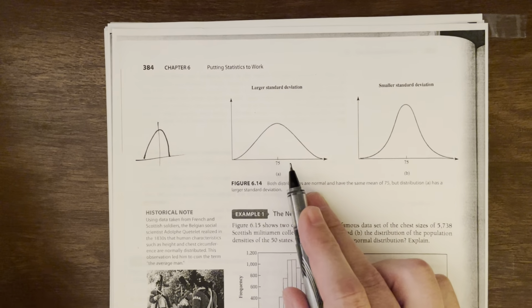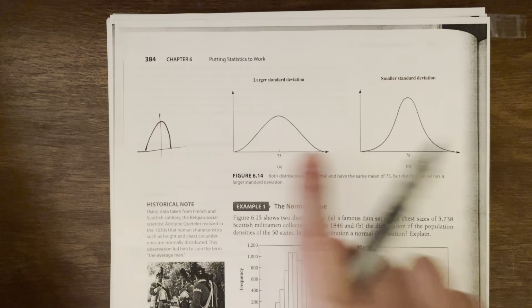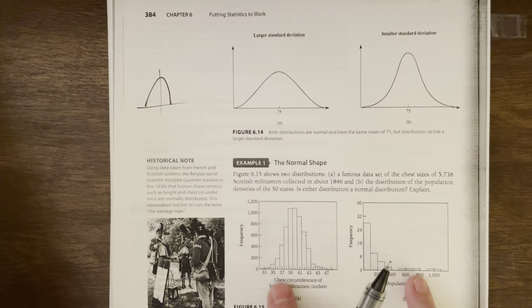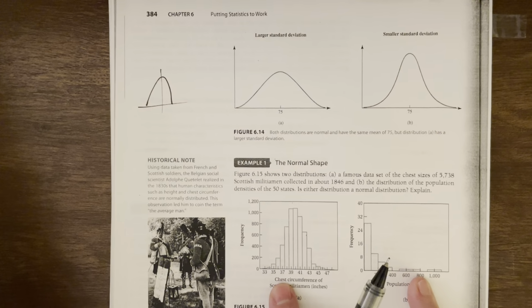And now just look down here, the normal shape. Ultimately, we want to look at this type of distribution curve, but a lot of these things start off with some sort of a bar graph or a histogram. So in this one, they're just giving us two sets of information. This one talks about population density. This one talks about the chest circumference of Scottish militiamen. What a weird topic. But this is kind of more of a natural situation. With population, you might think of it as natural, but there's a lot of clusters that tend to happen.